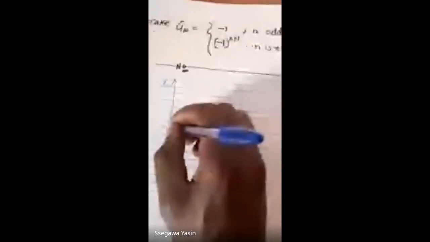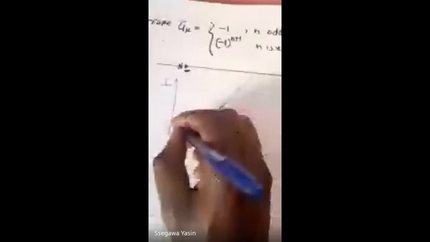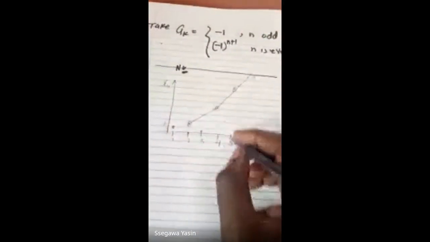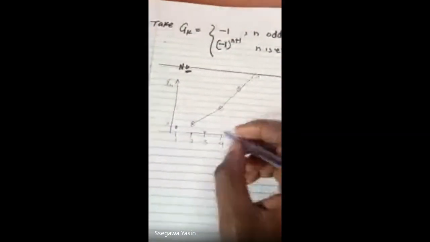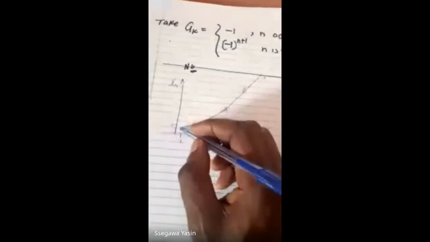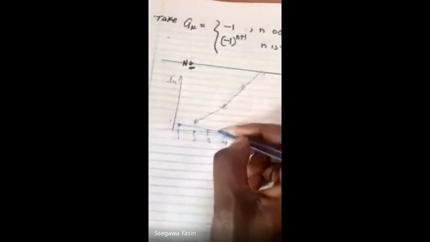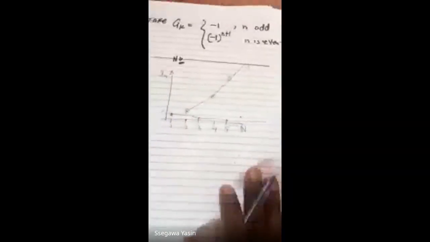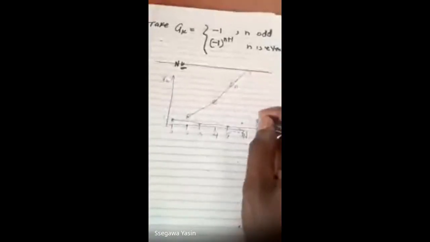Now, when I go back to pick up the odd ones, I'll start with 1, meaning that the first one will be 1. Then when I put a 3, it will be 1/3, so it will be close to 1. When I put a 5, it will be 1/5, so it will be so close to 0. So when I join, I will get something like this. And it will continue, but it will never meet the x-axis. This is my n, this is my 1/n. These are sequences.